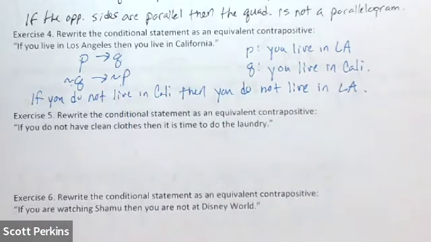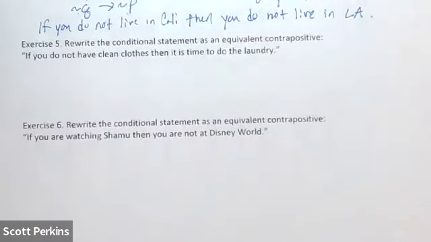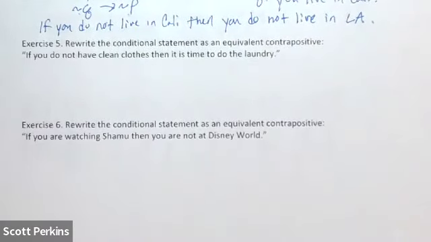Okay, same thing, exercise 5. It's the same process. I've just put in some extra negations here for fun. So go ahead and give this one a try, please.